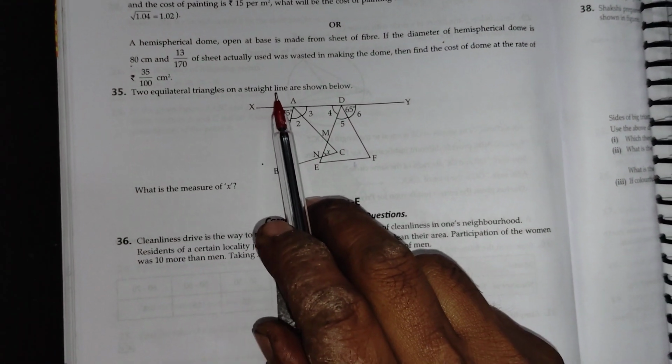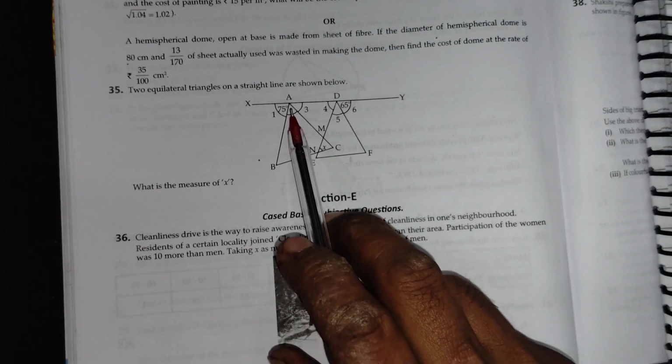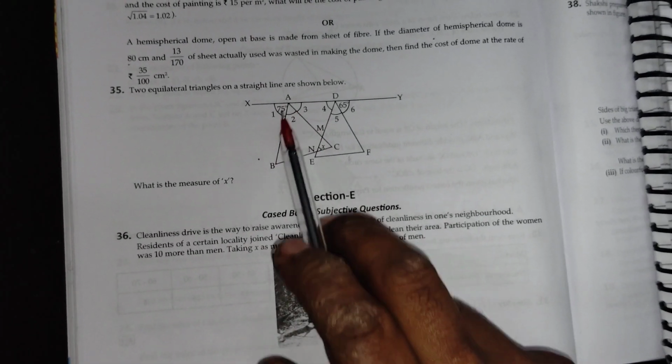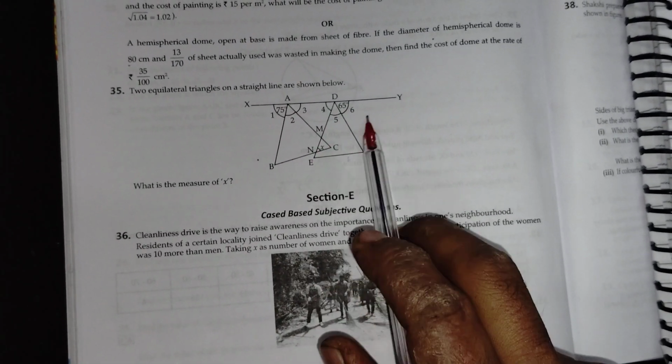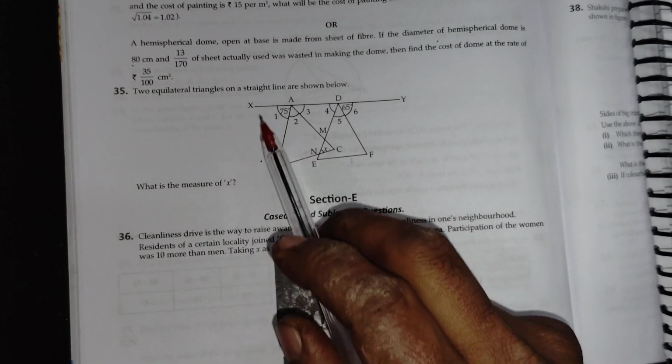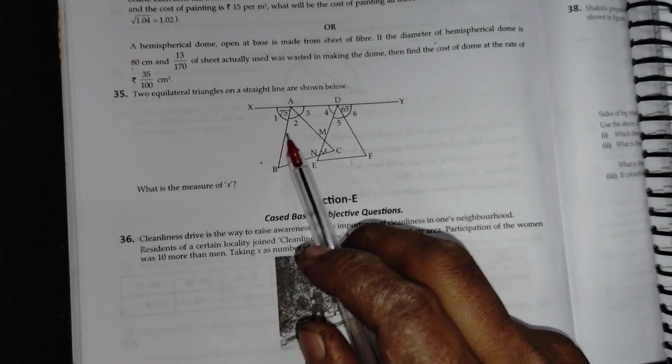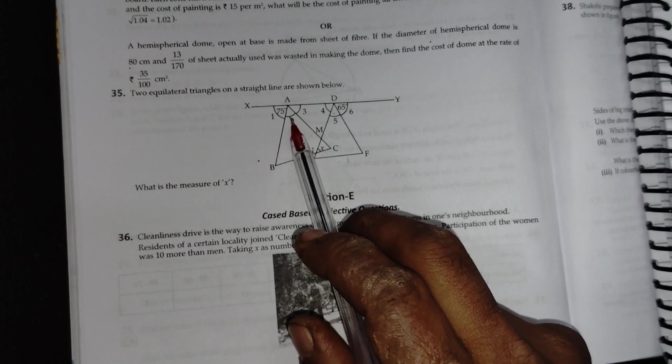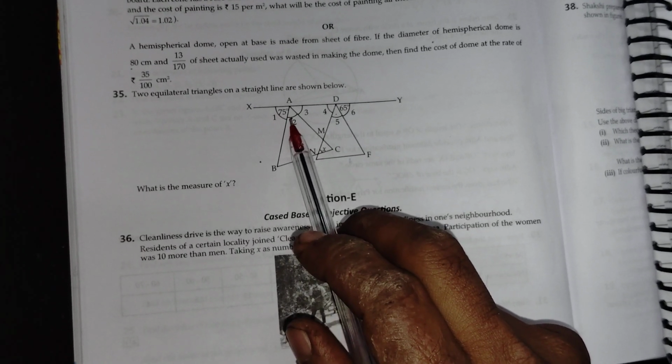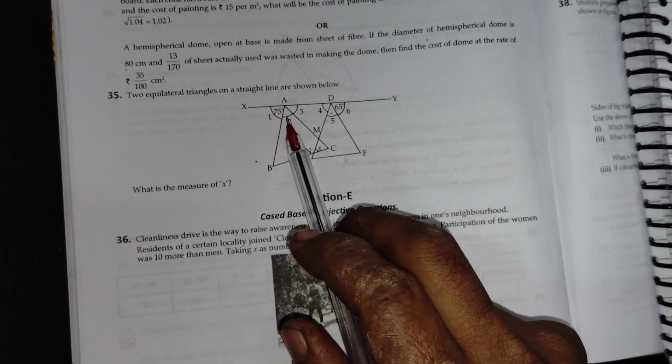Next question 35. Two equilateral triangles on a straight line are as shown below. This one is triangle ABC. The second one is triangle DEF. Two equilateral triangles on a straight line are shown, so it means each angle is 60. 75 plus 60 we get 135.